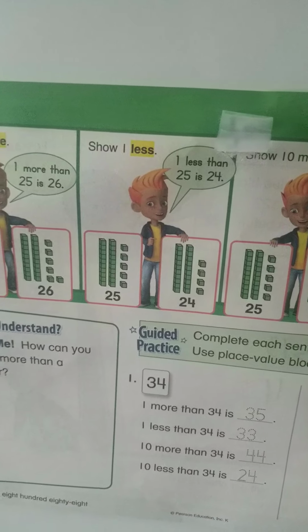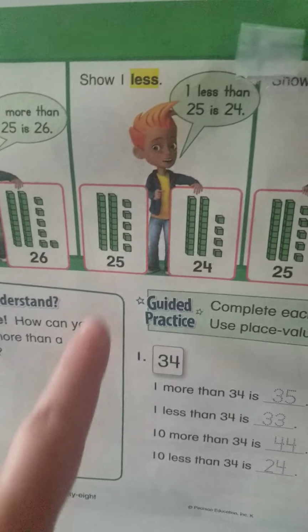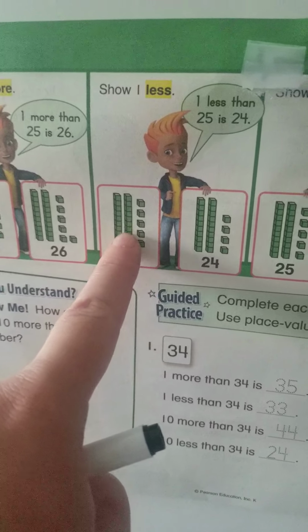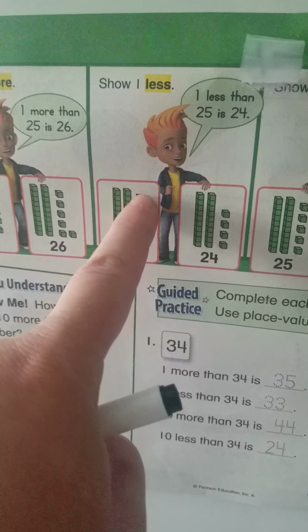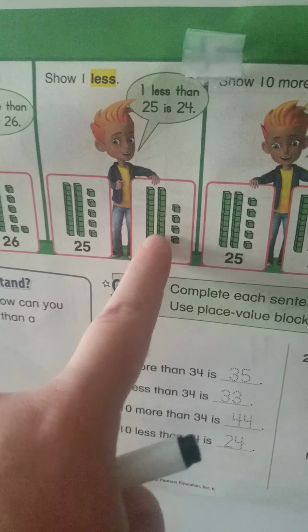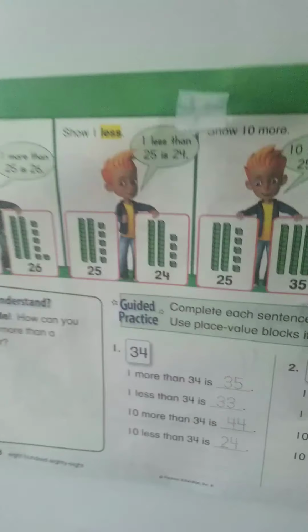Well, that was easy. Show one less. One less than 25 is 24. How do you show that? Well, you put 25 back on this side. 10, 20, 21, 22, 23, 24, 25. And when you do this side, you just take one away. 10, 20, 21, 22, 23, 24.